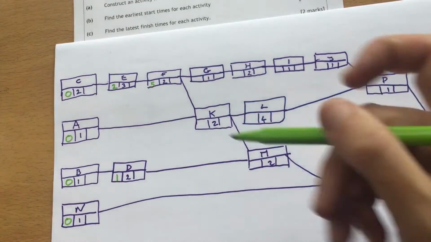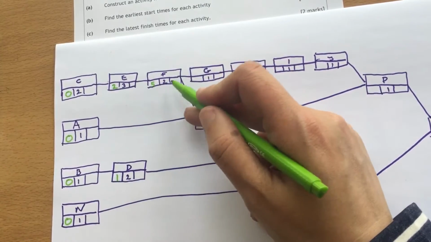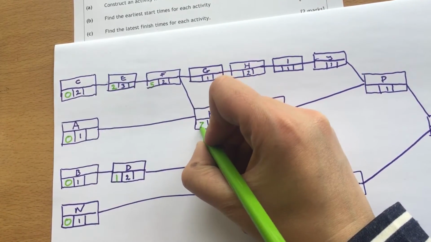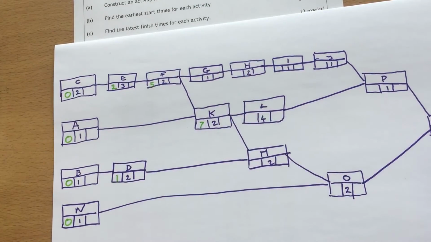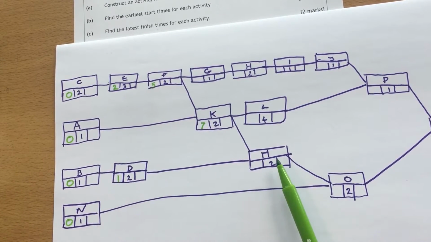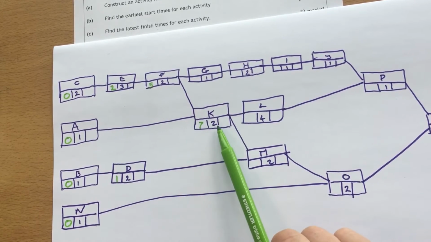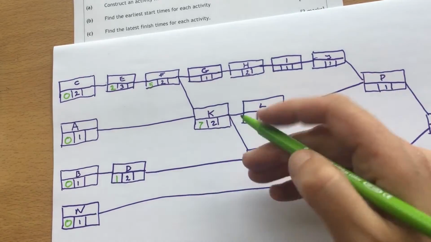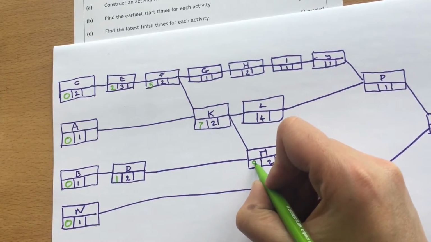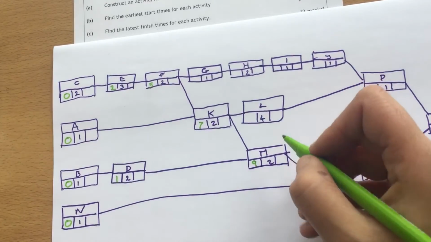So you have to wait until both are okay to go. So this is going to come in at 7. In the same way, M has to wait for D. D can hand over at 3. K is going to have to wait for 2 and 7. So they're going to have to wait until 9 before they can actually start.